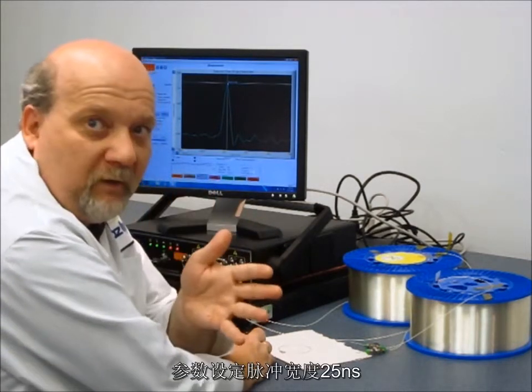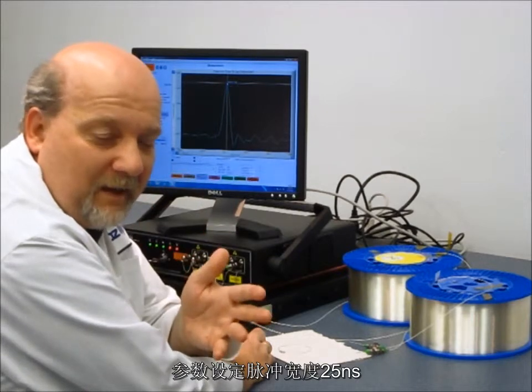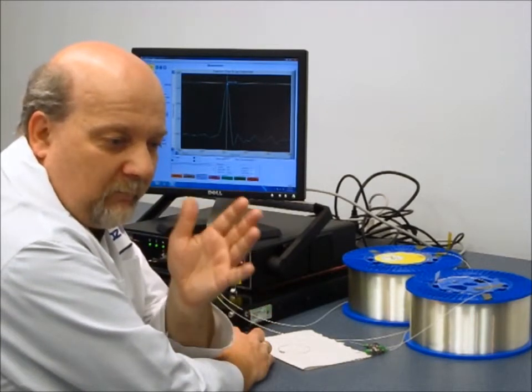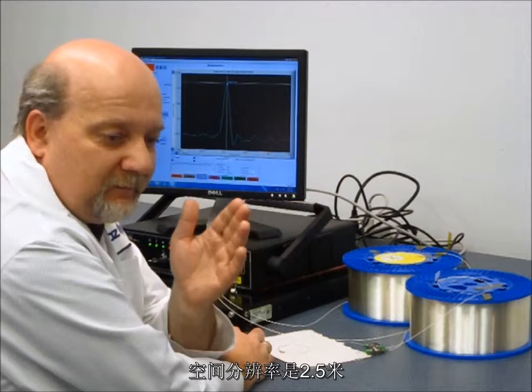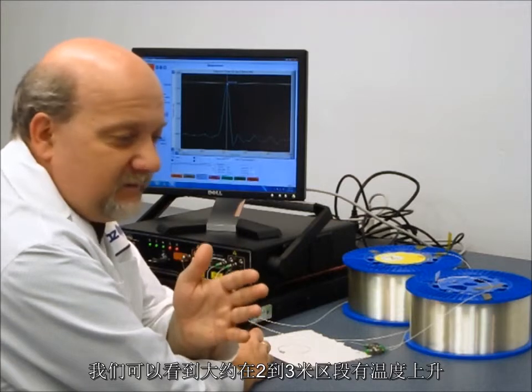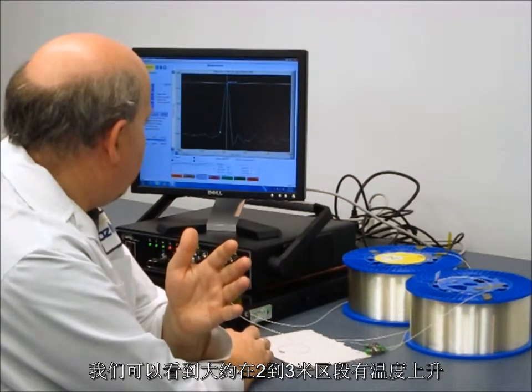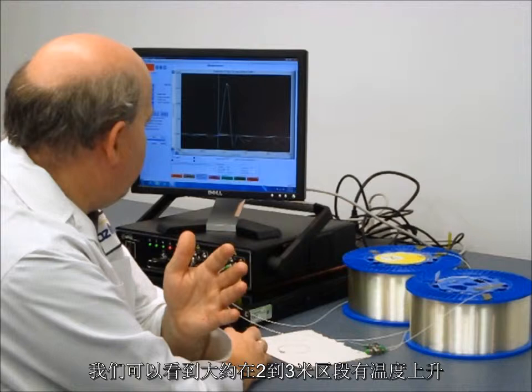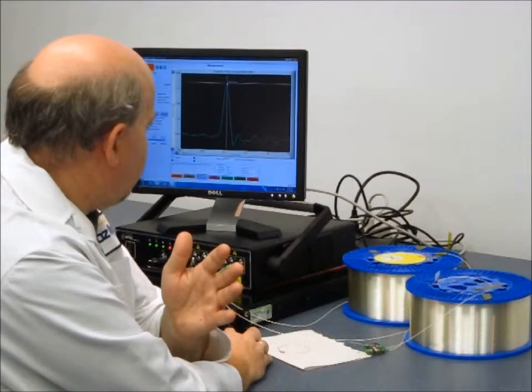Bear in mind as well that with the pulse width of 25 nanoseconds, the resolution of the instrument is only 2.5 meters. So we are seeing discrete changes here going only about 2-3 meters in. We can see that change.